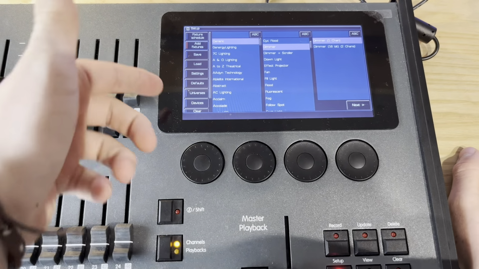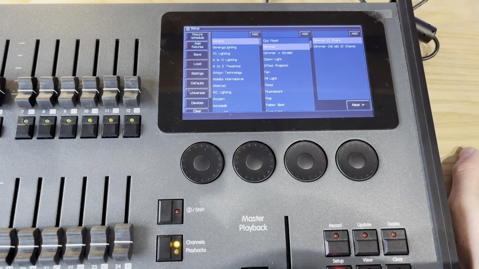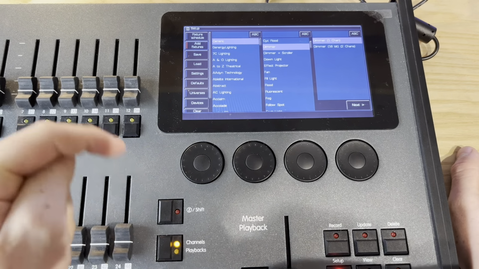Add fixtures. This is where you patch stuff in. So this is your patch window. This is patching lights into the desk, which I will take you through in the next video.